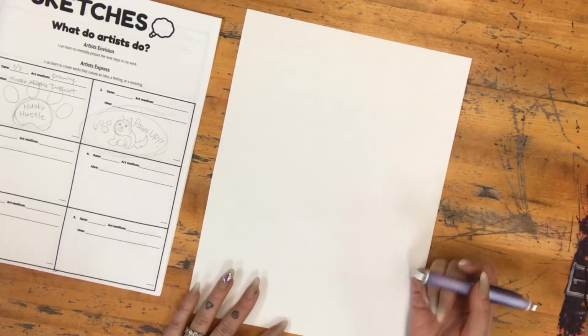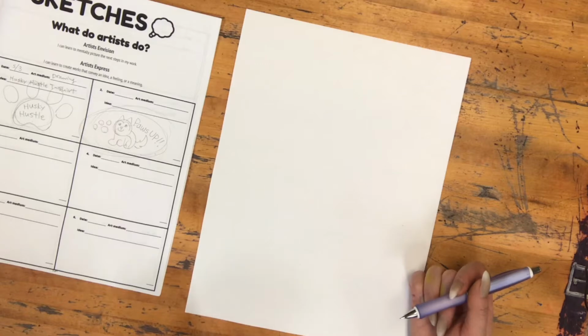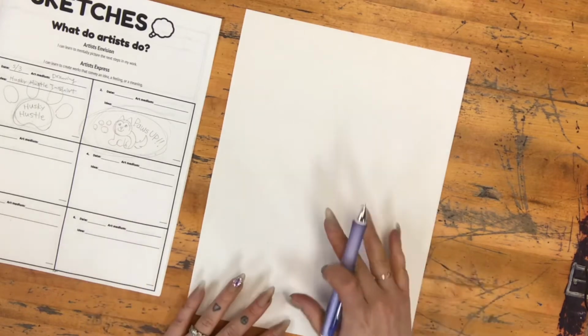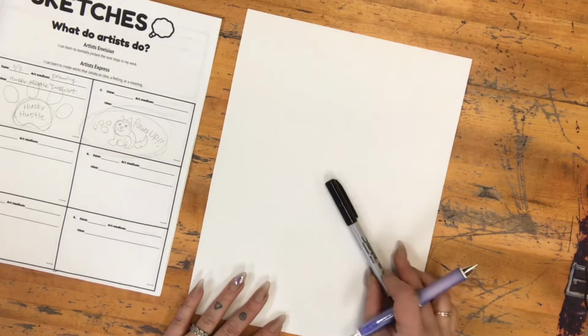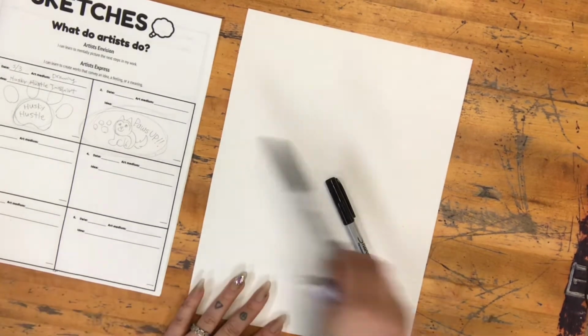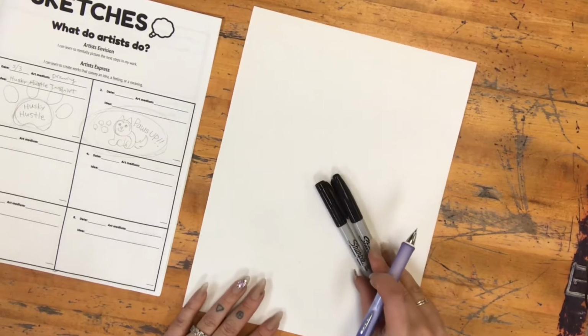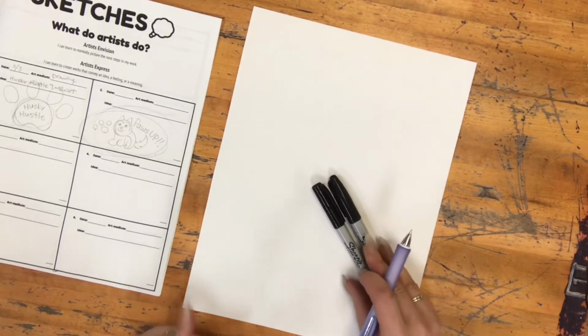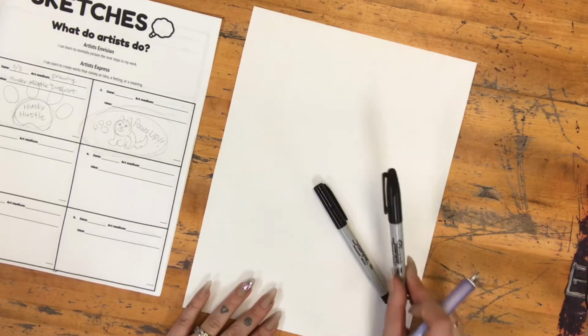pencil. That way you can make changes easily, and if you mess up you can erase before you commit to drawing with Sharpie marker. Your designs must be done with only black Sharpie. If there's any colors in it, it will be disqualified because we're not able to print any colors on our t-shirts. It's just going to be one color. So I would like you to make sure you're only using black Sharpie in the end.